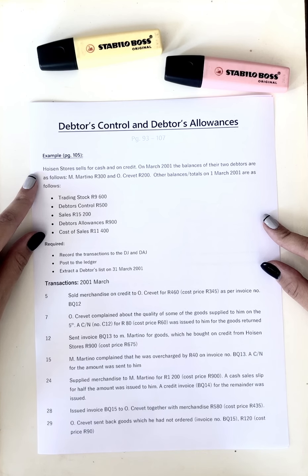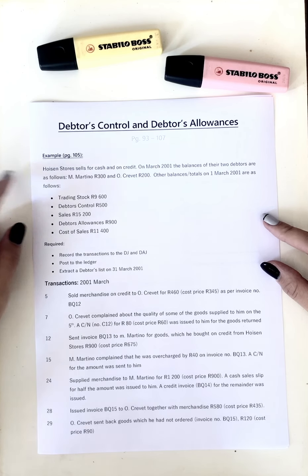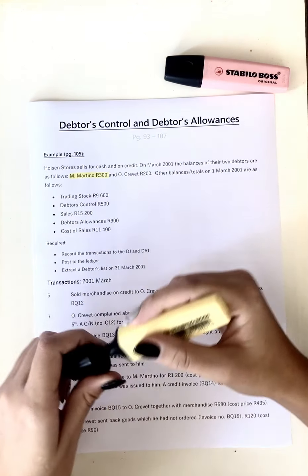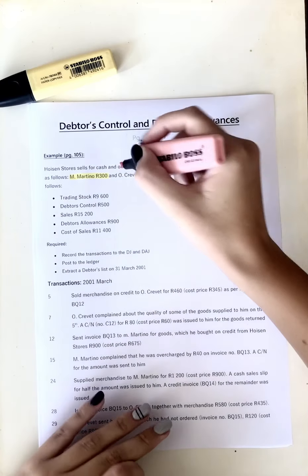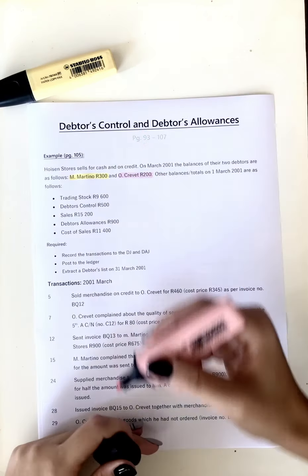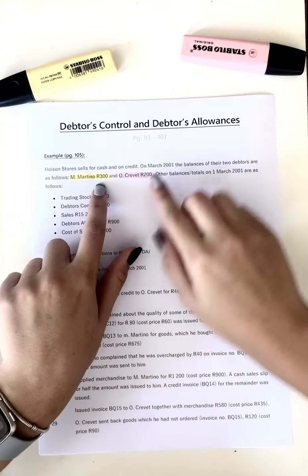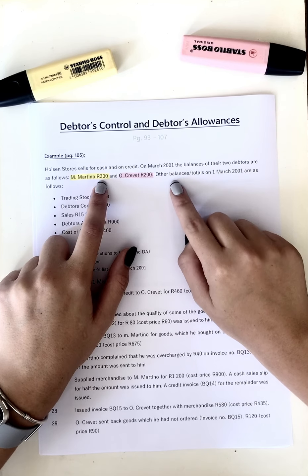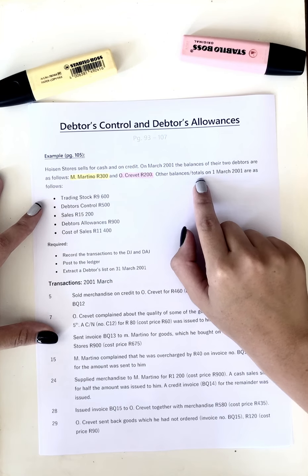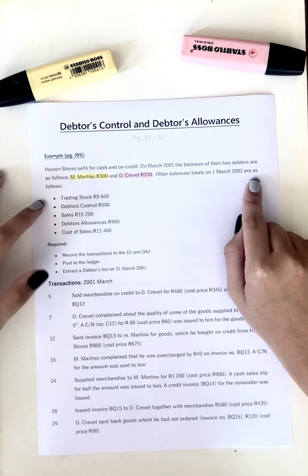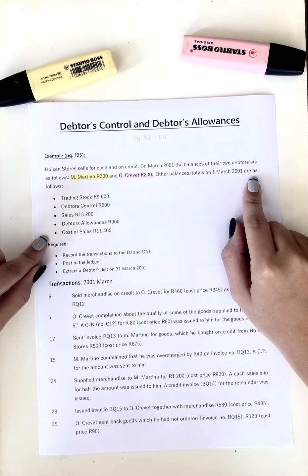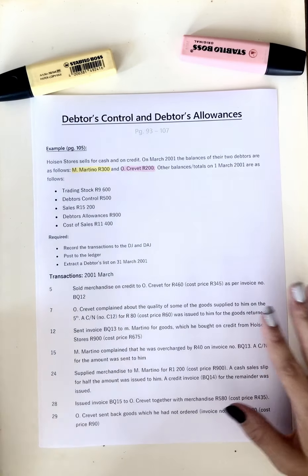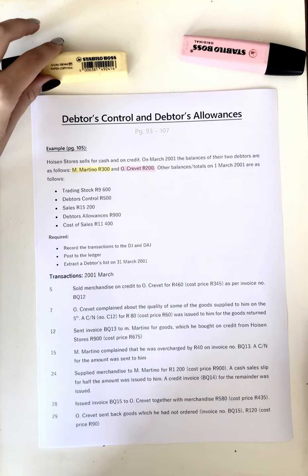So the example says Hoyson Stores sells for cash and on credit. On 1 March, the balances of their two debtors are as follows. We've got M. Martino, and his balance is 300 Rand. And we've got O. Crevitt, and his balance is 200 Rand. These are the amounts that those debtors owe from the previous month, so from February. Then they give us the other balances and totals on the 1st of March, which you are already comfortable with. Okay, so let's go through the transactions.